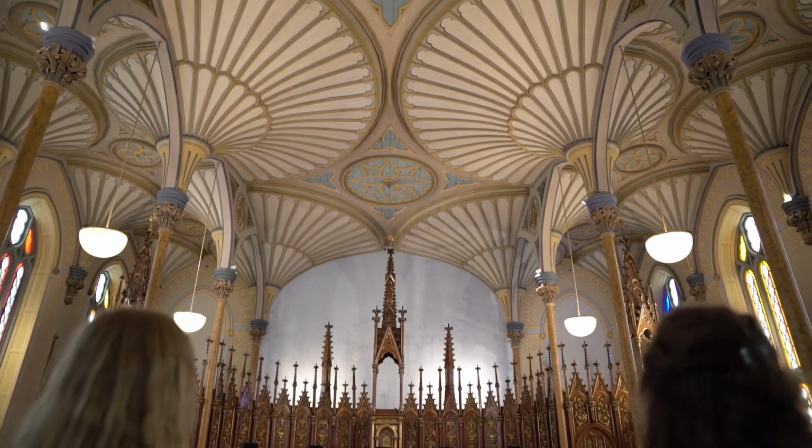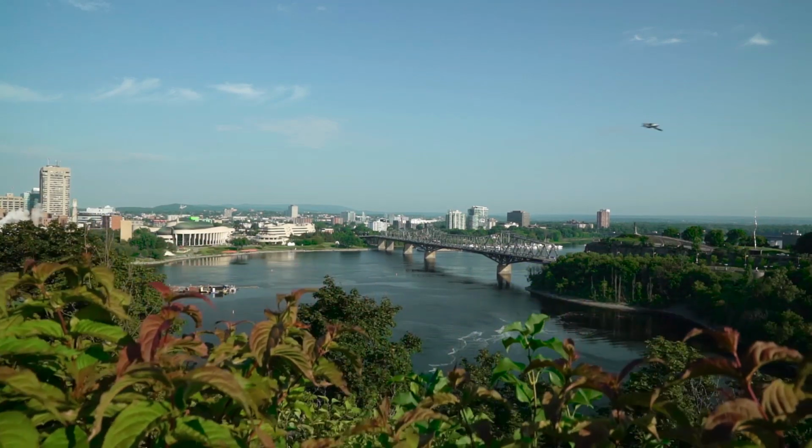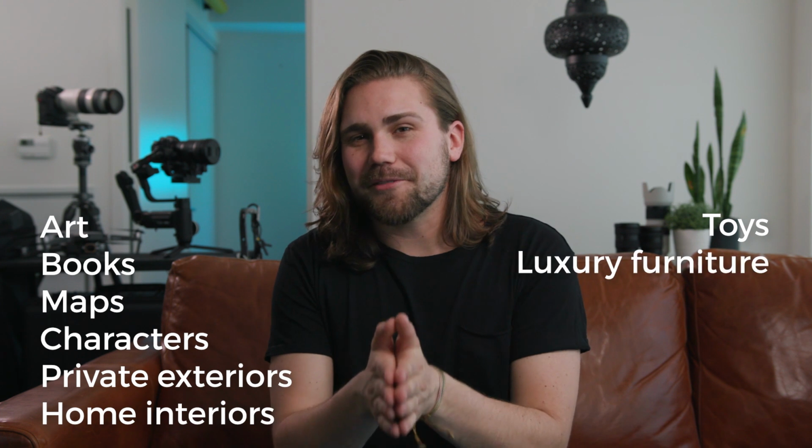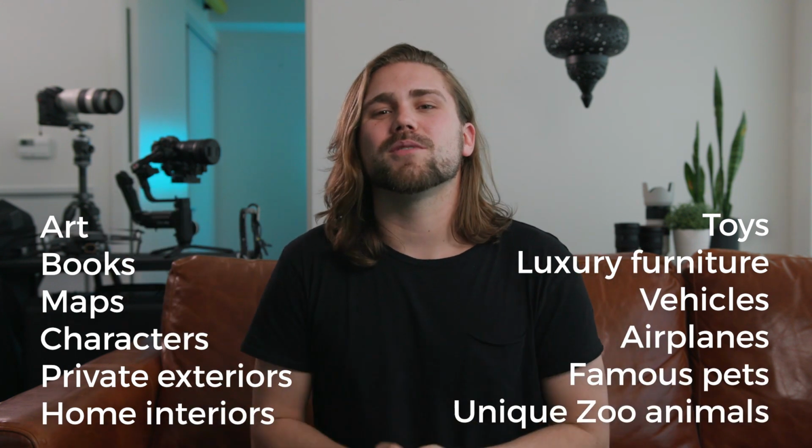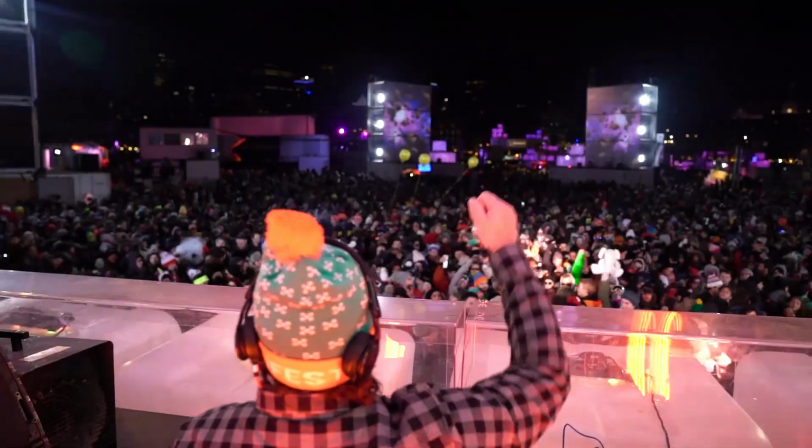You may not know this, but property types may also require a property release. This includes famous landmarks, historic locations, and even modern architecture. So we're going to go into a bit of a list here, so make note of the following. Copyrighted works like art, books, maps, fictional characters, etc., identifiable exterior and interior of private homes and buildings, distinctive product shapes like toys, luxury furniture, vehicles and airplanes, unique animals such as racehorses, famous pets, certain zoo animals, and so on. And also properties with photography policies. This includes stadiums, museums, concert venues, amusement parks, and etc. So property releases are required for all recognizable structures that are less than 120 years old if they are the primary subject of that shot.